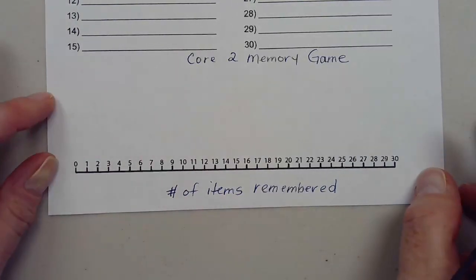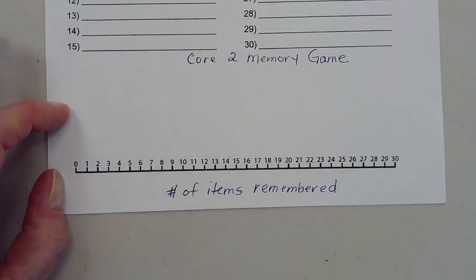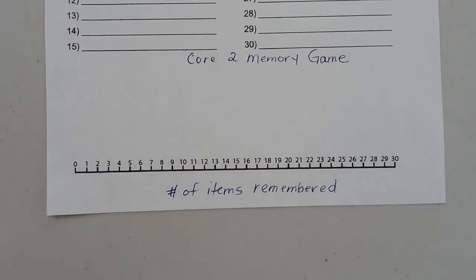Okay, so going down the list, just tell me as we go down the rows what your number was, and what we're going to do is we're going to use X's. I think that filling in the circles is kind of difficult sometimes. So we're going to put an X, and where is it going to go? Over the top of the number.